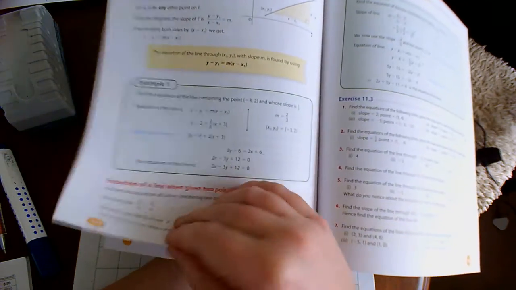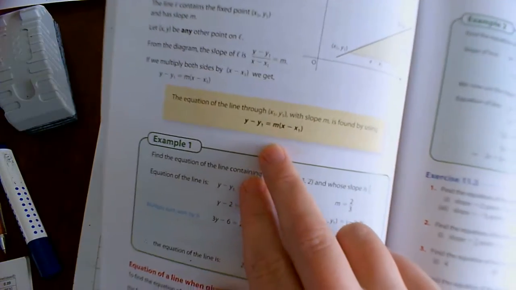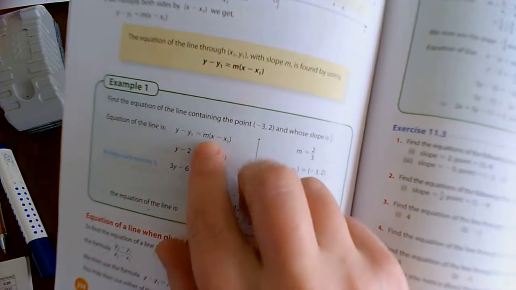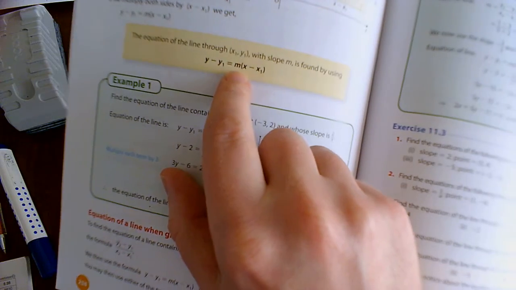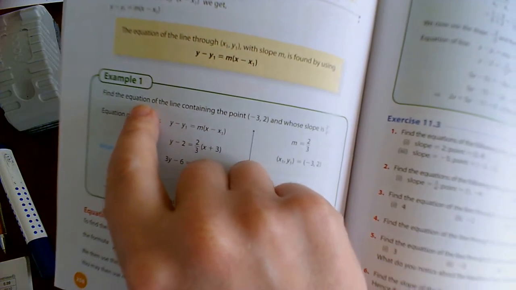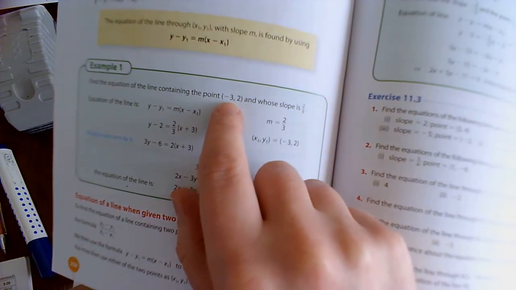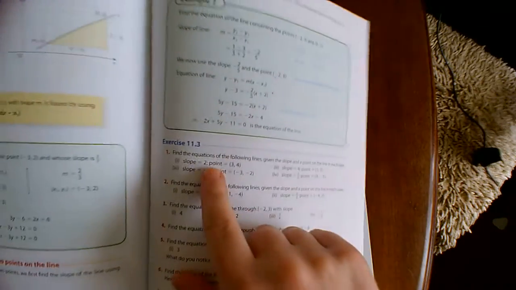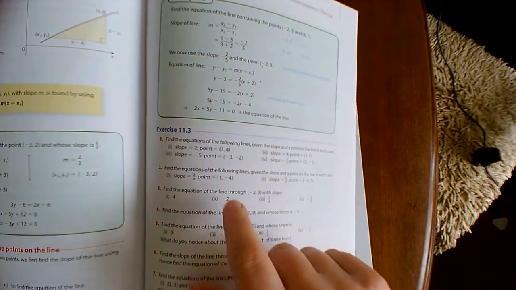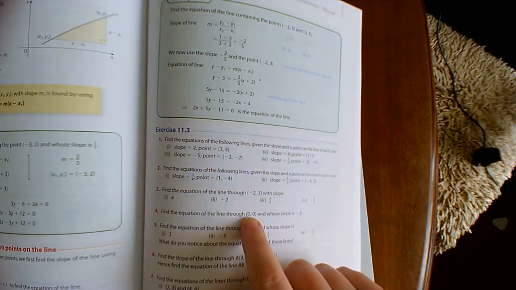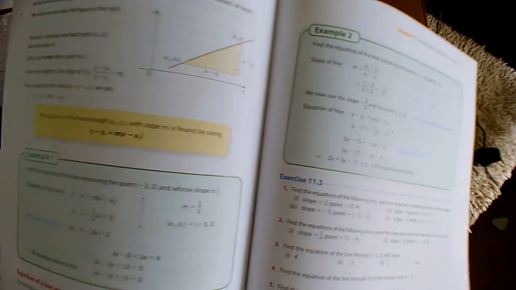Now lads, we were doing equation of a line the last day with y minus y1 equals m times x minus x1, and in the examples we were given, we needed the slope and 1 point. In the questions I gave you, we were given the slope and we were given a point. So all those were given the slope and 1 point.